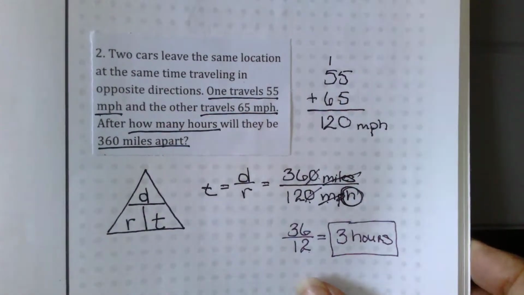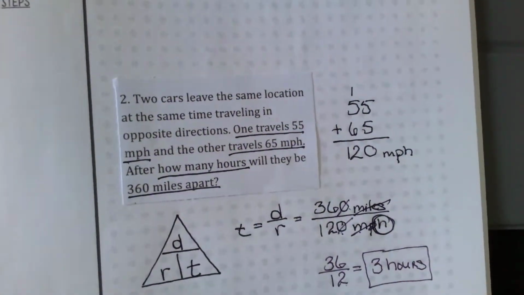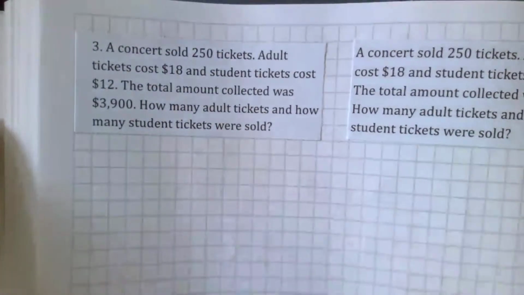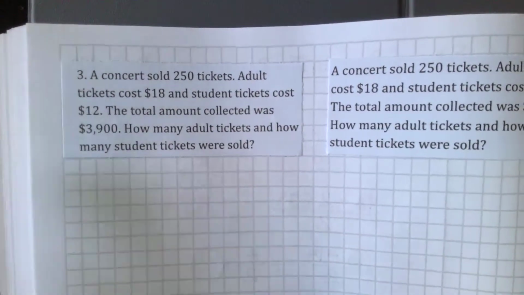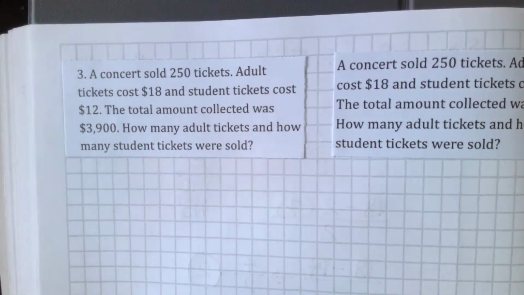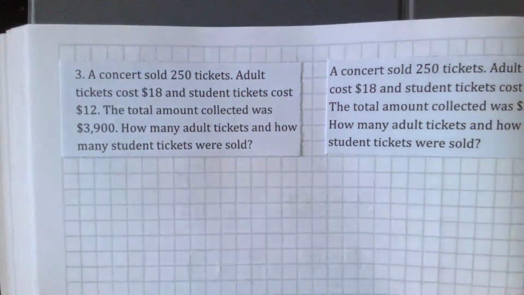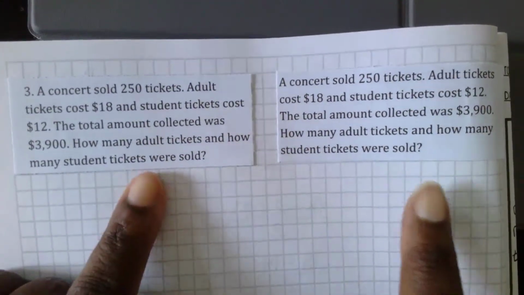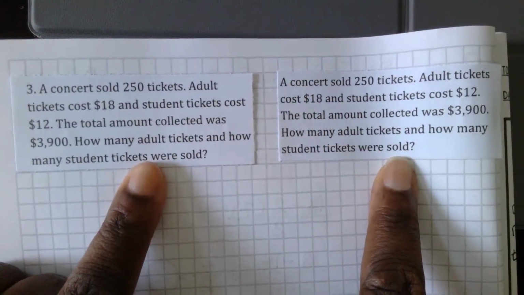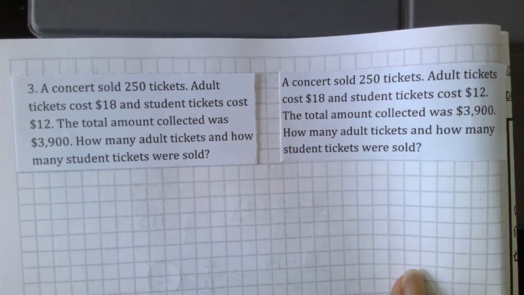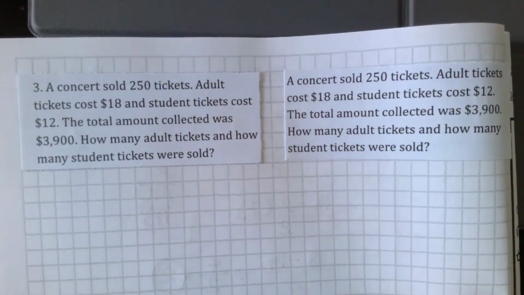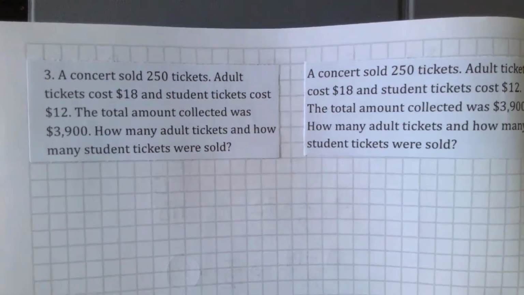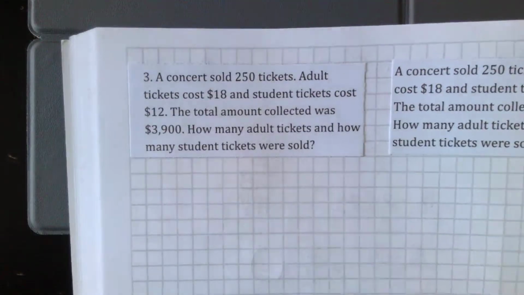All right. So besides distance, rate, and time, and some of the consecutive integers, we also have system of equations, or we can solve it with one term. So here I have the same question being taken 2 different times, right? But I'm going to do it 2 ways, and you can figure out which way is going to be best for you. So let's look at this first.